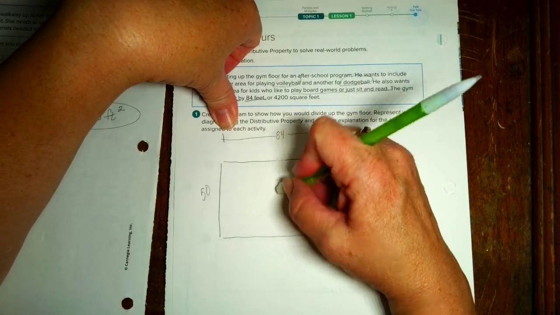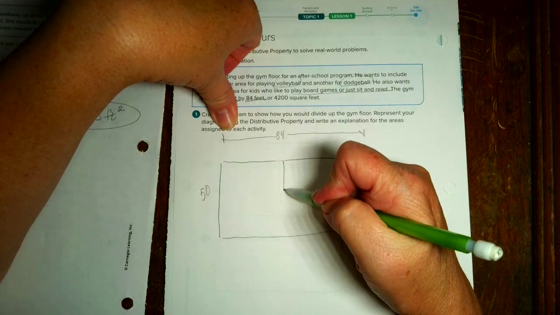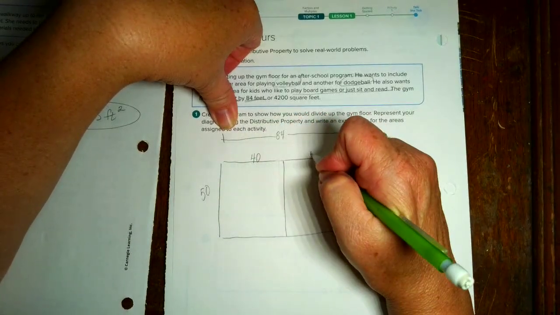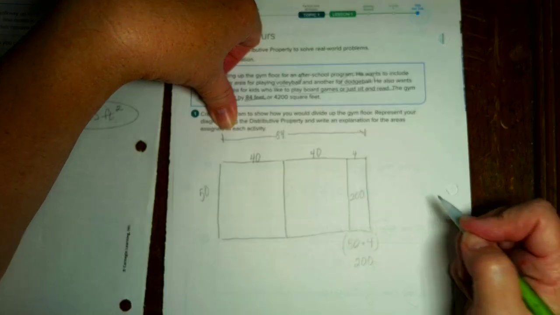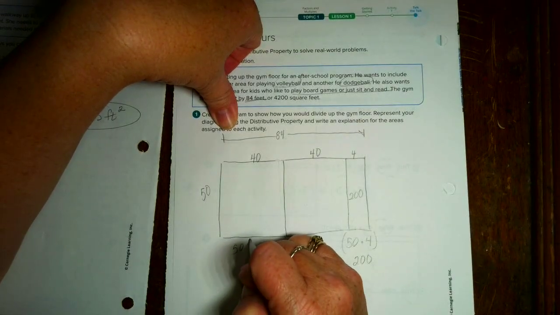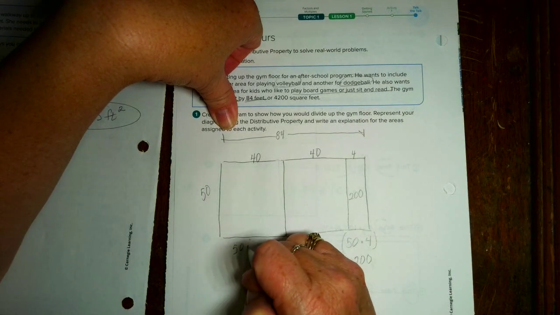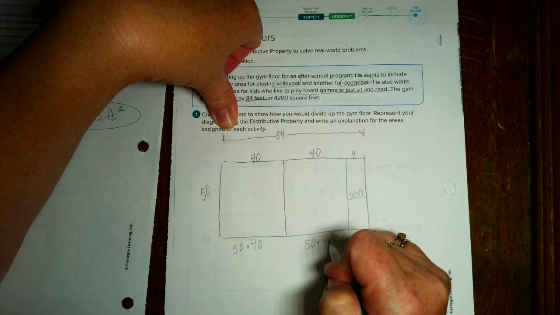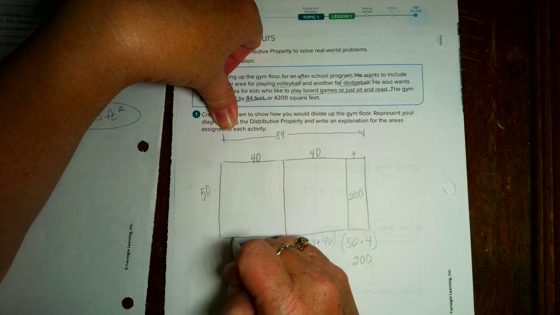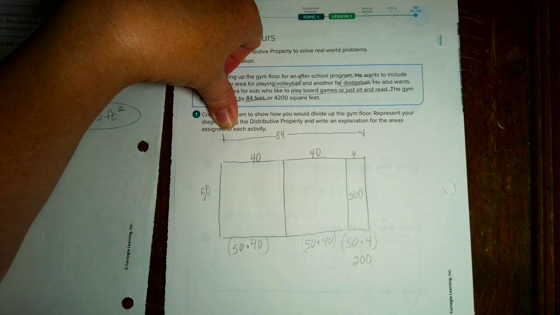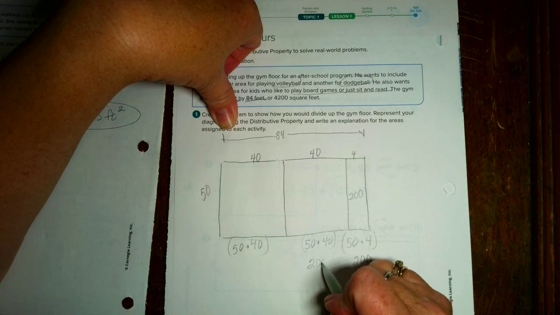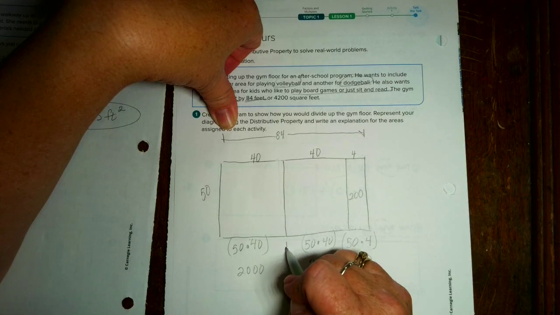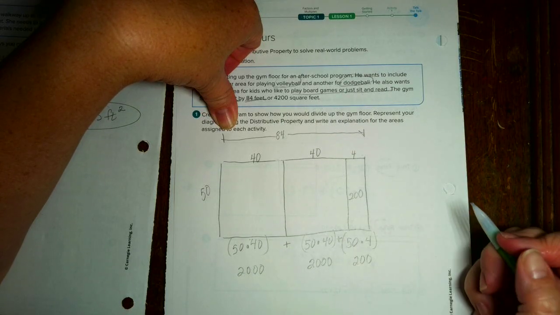It doesn't look like it's in half. Maybe over here, your drawing does not need to be perfect. This would be 40 and this would be 40. So this would be 50 times 40, another 50 times 40, which is 2,000, and this is 2,000, and we would add them all together.